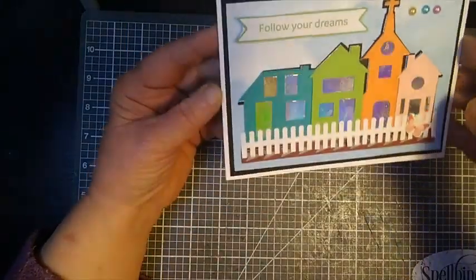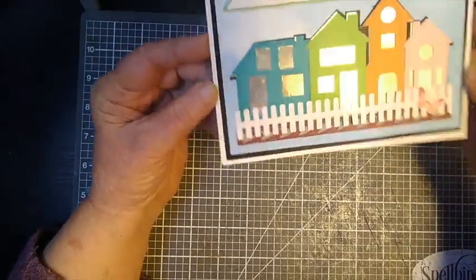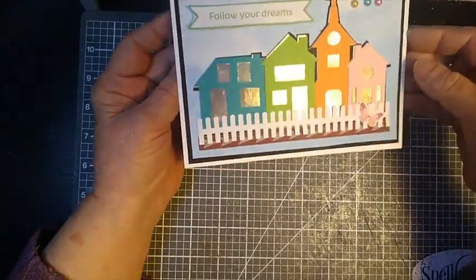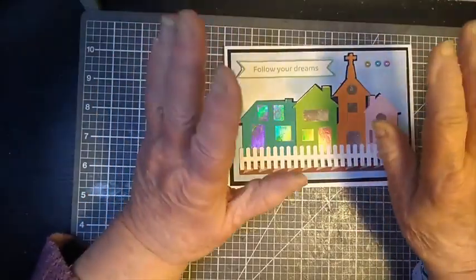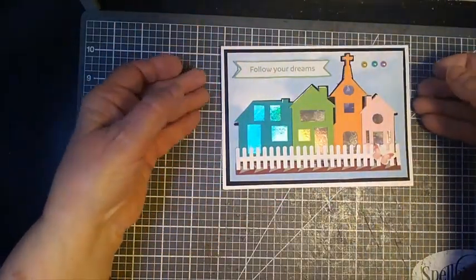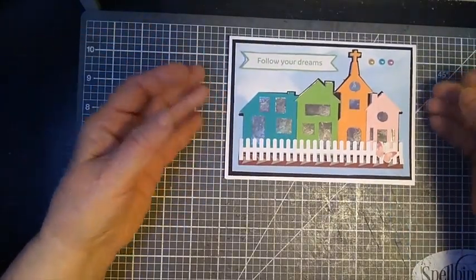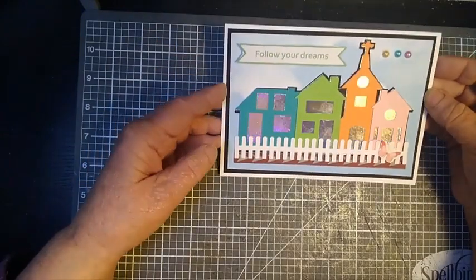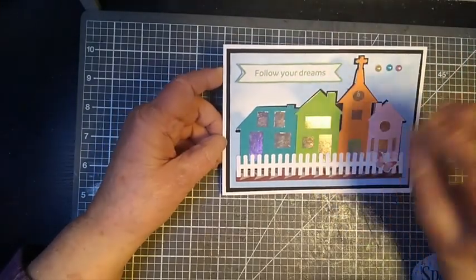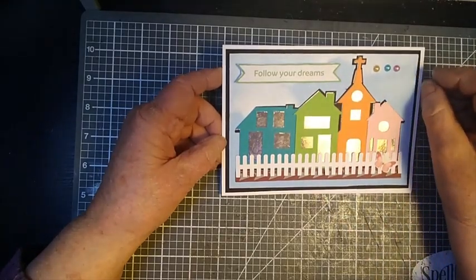I've turned it into this little card here. It now says, "Follow your dreams." As you can see, it's a row of houses and a church as well. And it was all done from scratch on my ScanNCut, apart from the sentiment and, of course, the little pearls here. And the butterfly as well. That was also a fussy cut. So, it was not difficult to do. It's really straightforward. And you will soon be making your own villages if you stick with me, because I'm going to show you how.